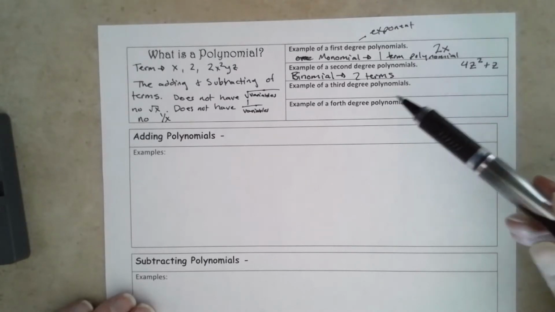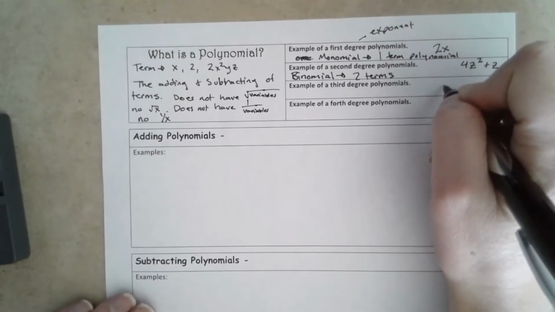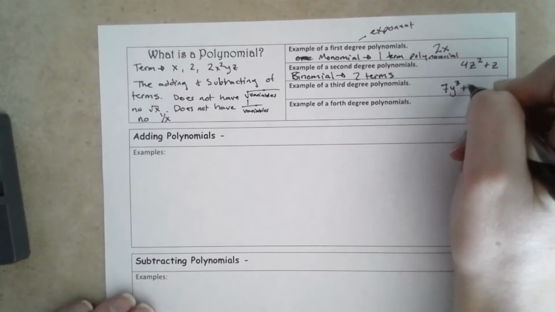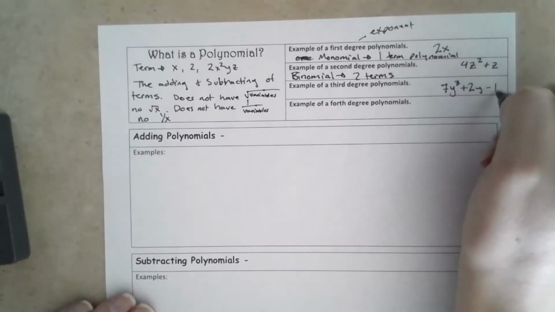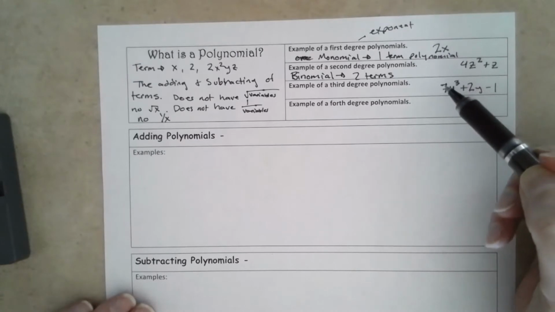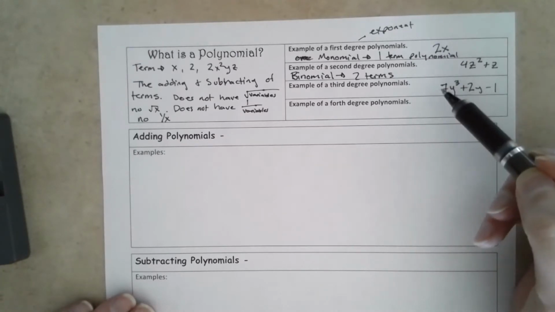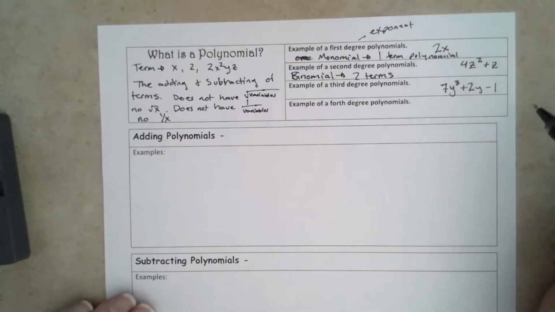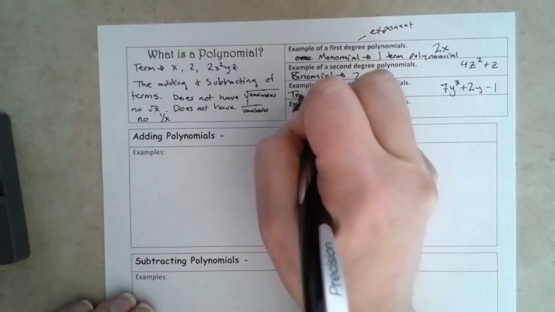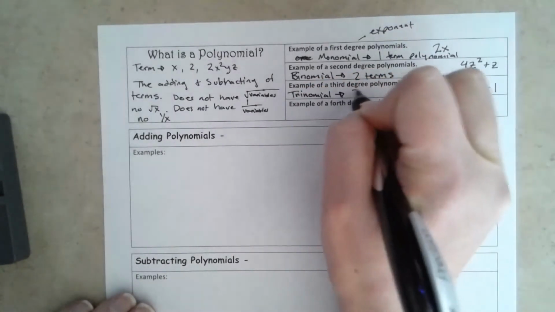Third degree. If I had a third degree, that could be like 7y cubed plus 2y minus 1. Third degree because of the 3. Leading coefficient is 7 because it's the number in front of the highest degree. And we have 1, 2, 3 terms. Any guesses? If you said trinomial, you're correct. So that has 3 terms.